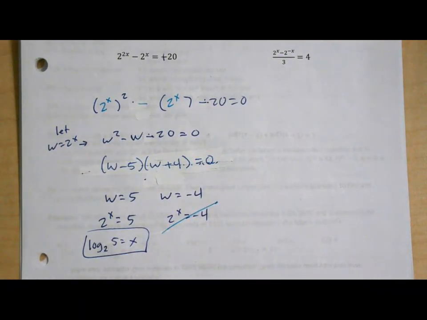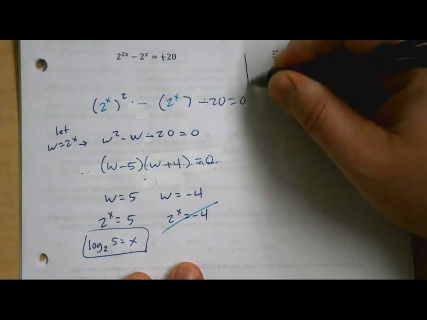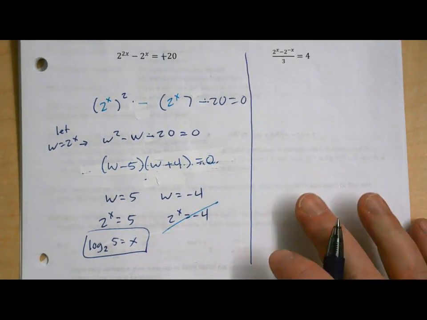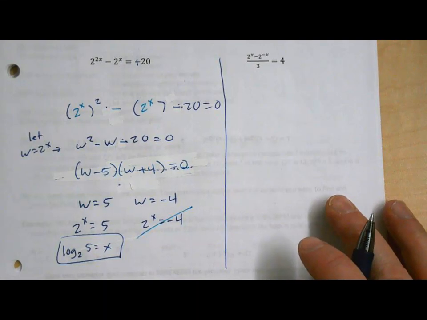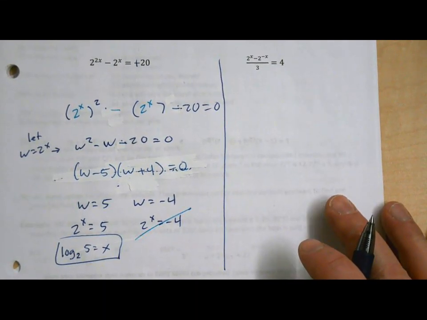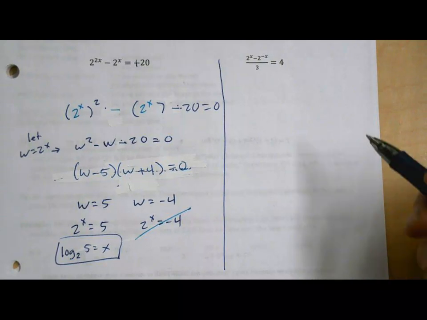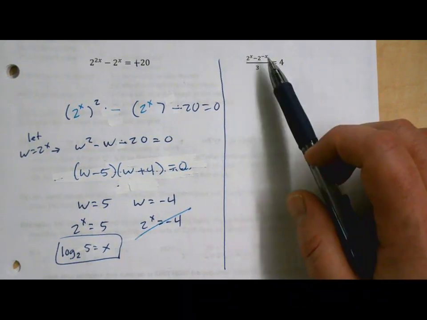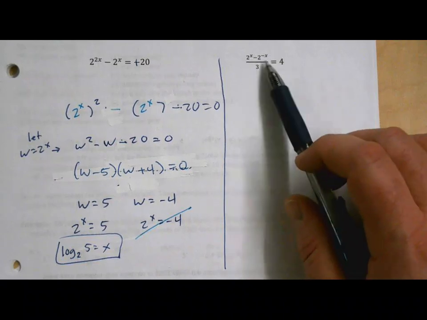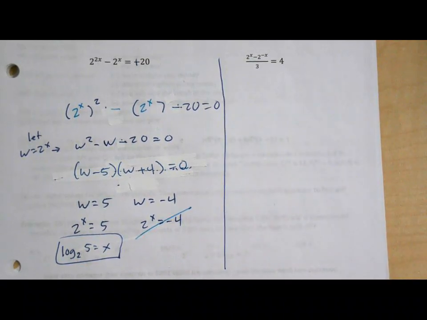I'm just going to tell you this is going to be a quadratic. You're going to have one or two problems in your assignment. They're going to look very similar to this, and those are quadratics too. How do I know that? I see a base that has different exponents, and I can't think of any way to combine them together.